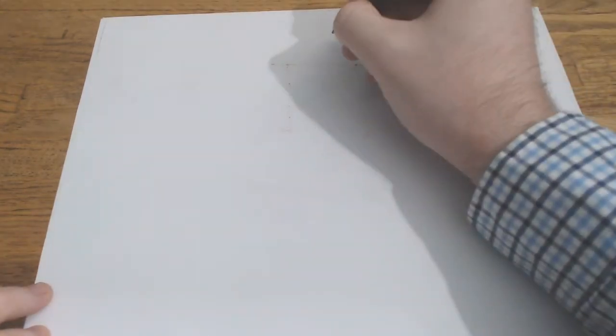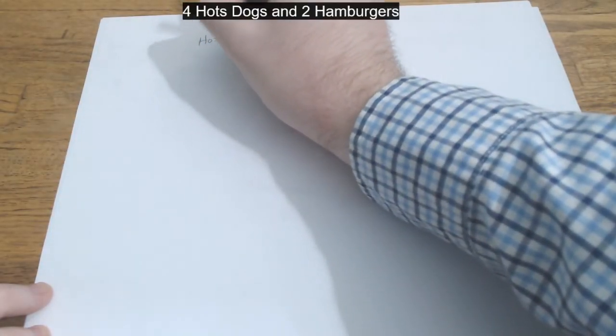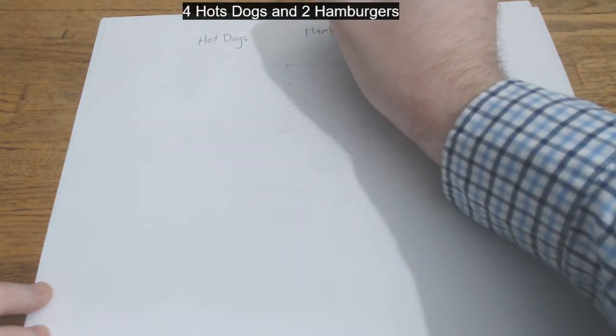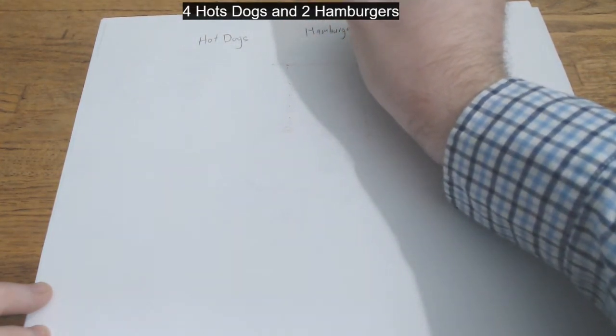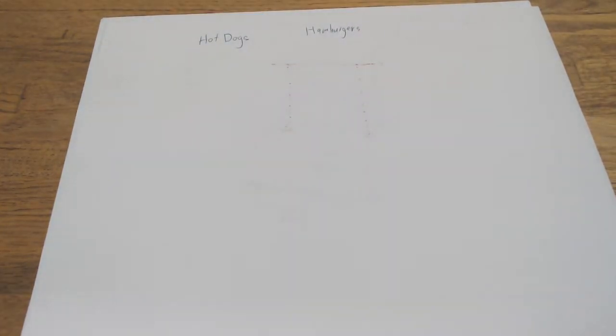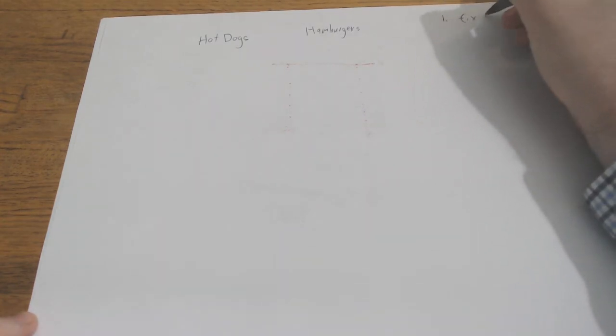To simplify the example, we're only going to buy those two things. So we have hot dogs and we have hamburgers. And those are going to be the two items we look at throughout all the years. So we've fixed the basket. That's step 1. Fix the basket. I'll write the steps on the side here.